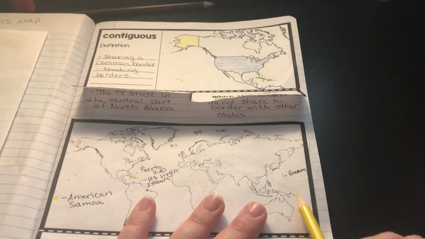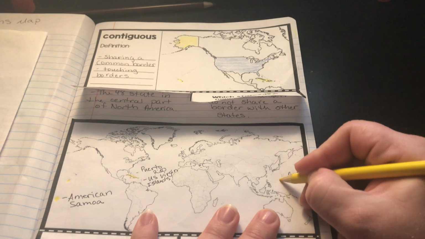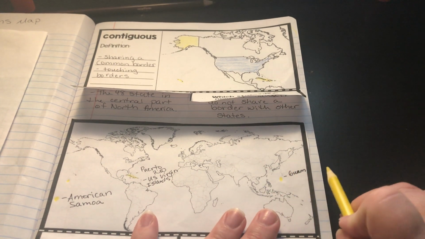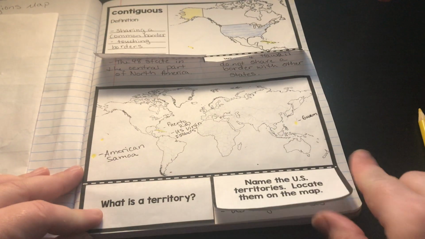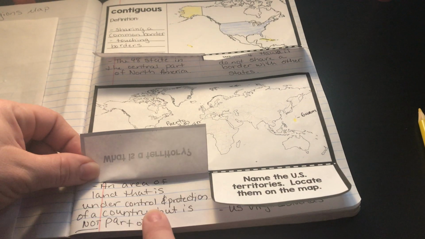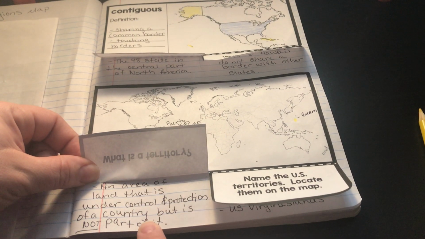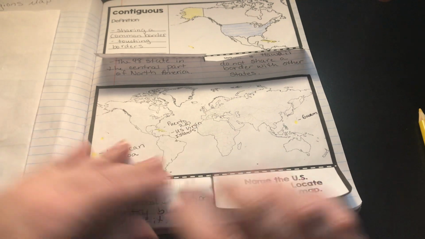Okay, and then over on the east side we have Guam. And these are all territories or area that is under control and protection of a country but is not technically part of a country.